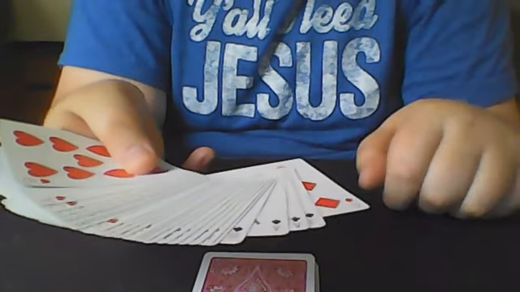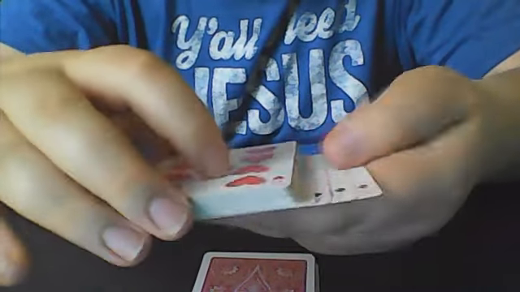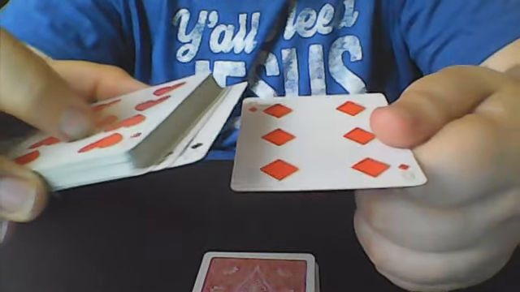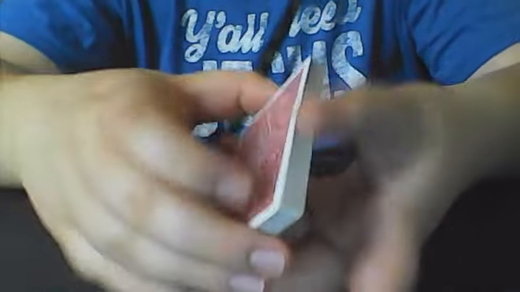It really doesn't matter. If the cards are face up, just go to the very bottom and remember that bottom card. If you have the cards face down, you can just riffle up the top card and remember that as well.